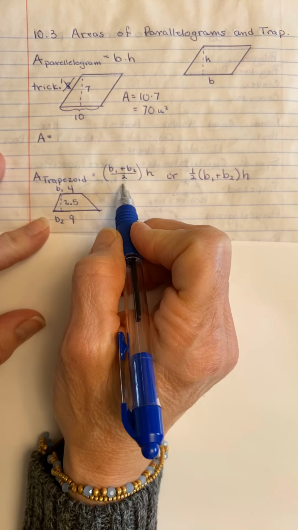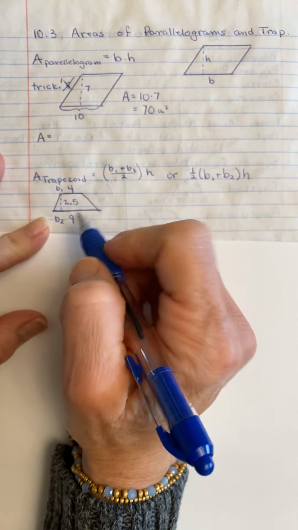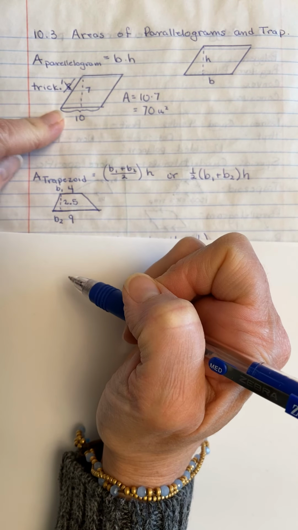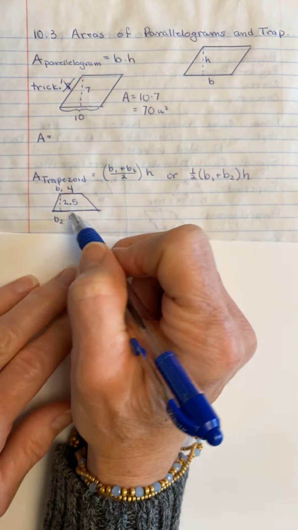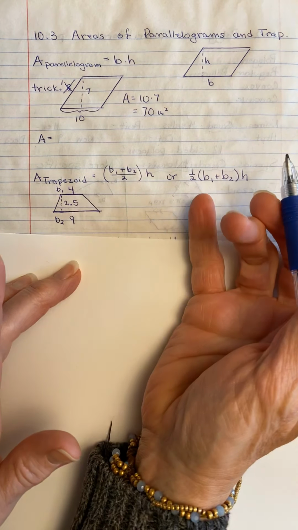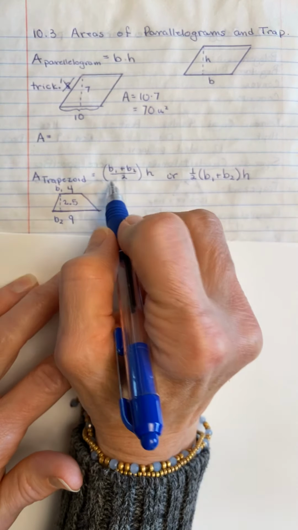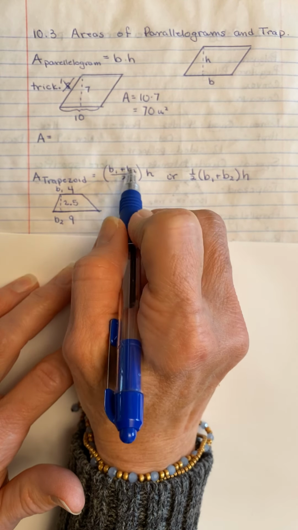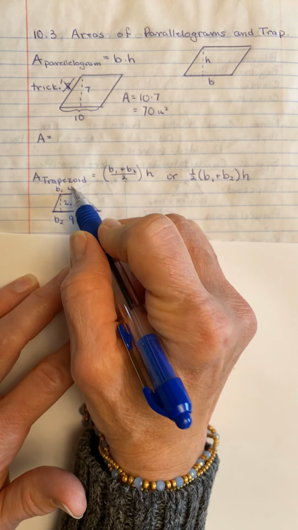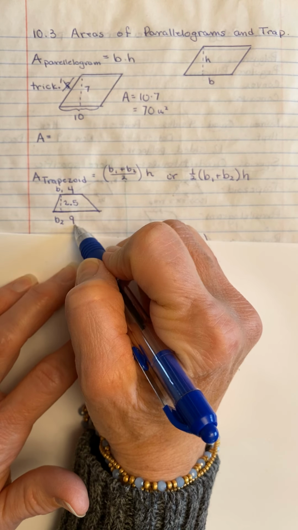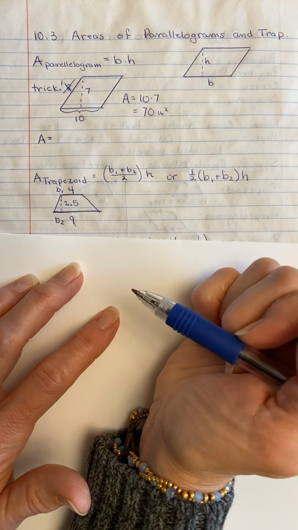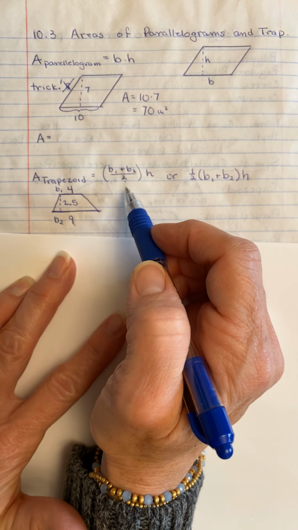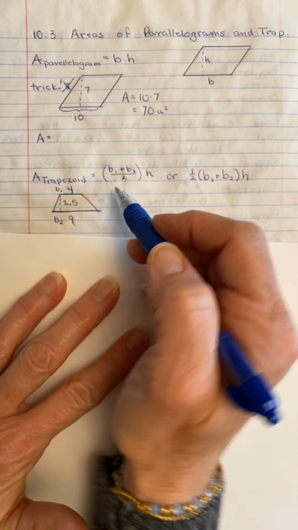And now this, to me anyways, makes sense. Instead of choosing like, well, which base would you use? Like with a parallelogram, it's just base times height. What do you do when you've got 2 different bases? I don't know, seems to make sense to me. How about if we average those 2 bases? So the base 1 plus base 2 divided by 2, you're finding the average of those 2 numbers, and then you take that and multiply by the height. That's how I remember this trapezoid formula. I hope that makes sense to you too.